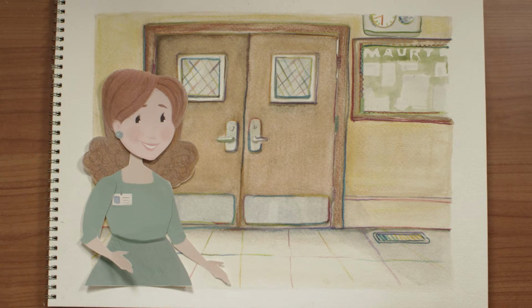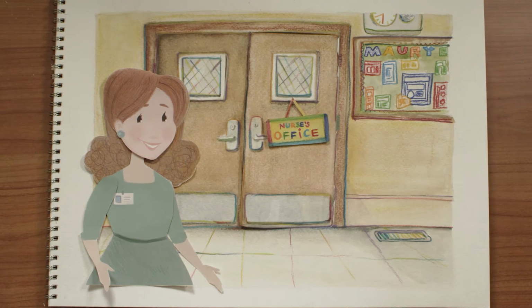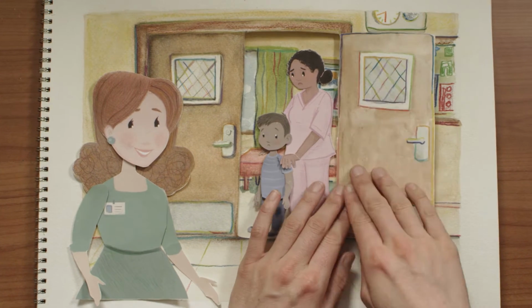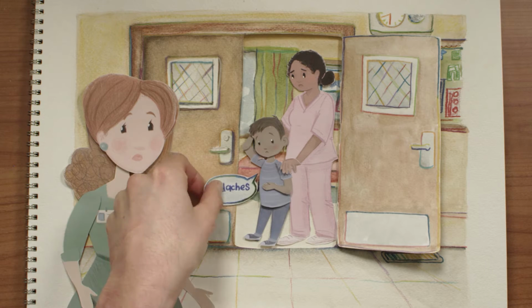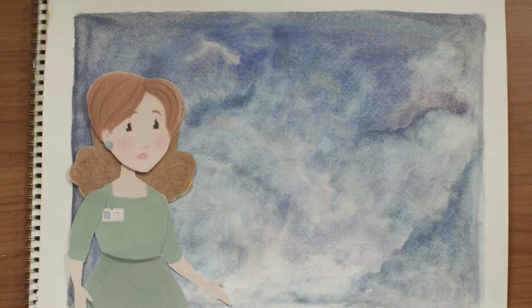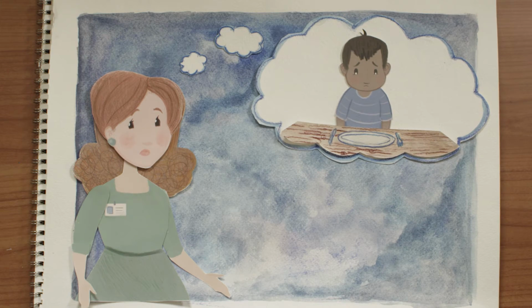Stacy, the nutrition director at Maury Elementary, works just outside the nurse's office. Today, Stacy notices that Jake, a third grader, has come in for the 10th time this month. She talks to the nurse and learns that he's been complaining of headaches and stomach aches, anything that will get him out of the classroom where he has trouble focusing. It doesn't take long for them to determine that Jake isn't sick, he's hungry.